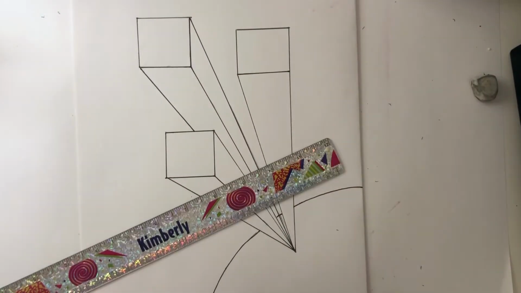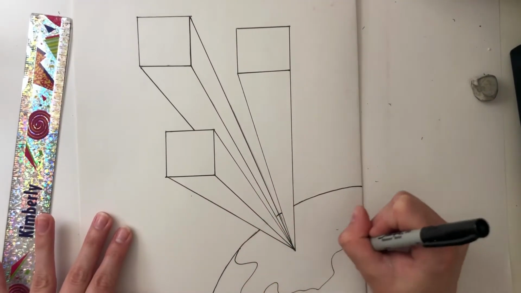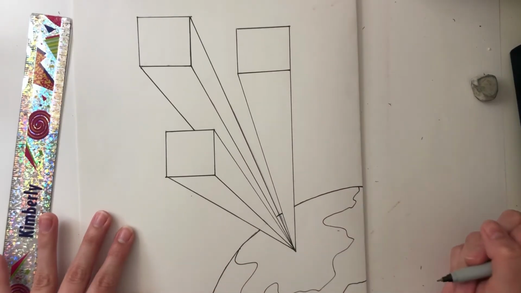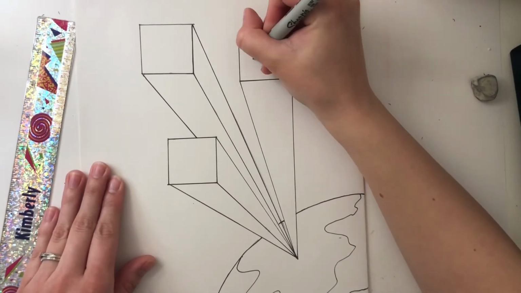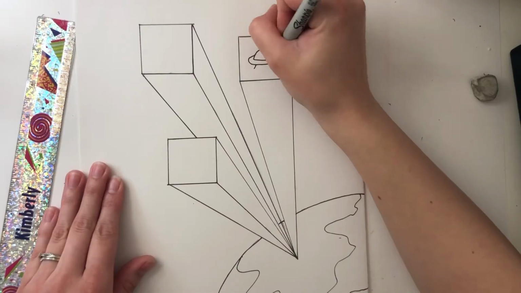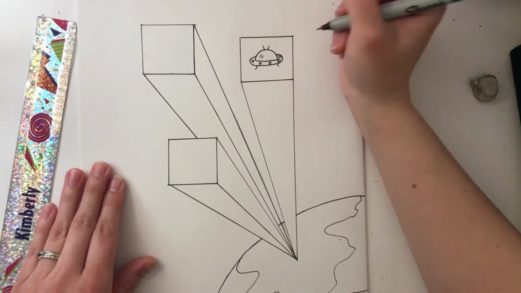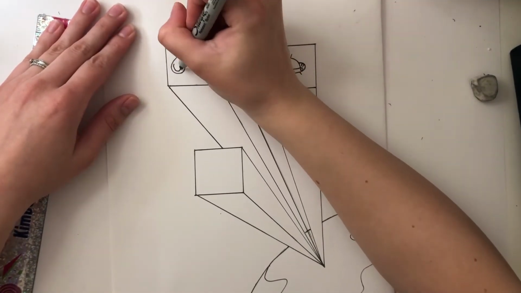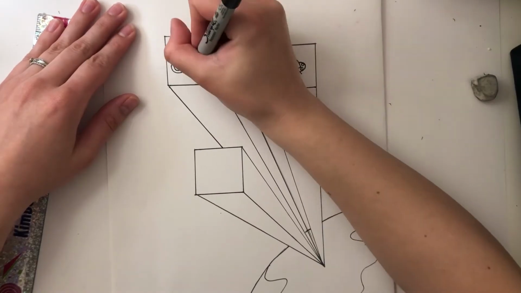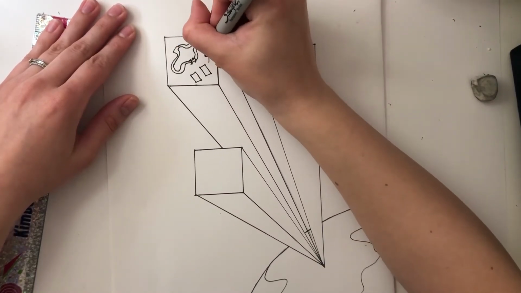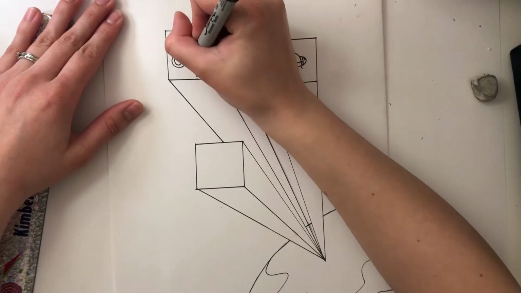Now that our buildings are finished, it's time to get creative and add details. You can add details to your planet, to the tops of your building. So I'm adding a few UFOs. I'm going to add a pool on top of one, maybe a little antenna. Get creative with what you add to your scene, as well as the area around your building.